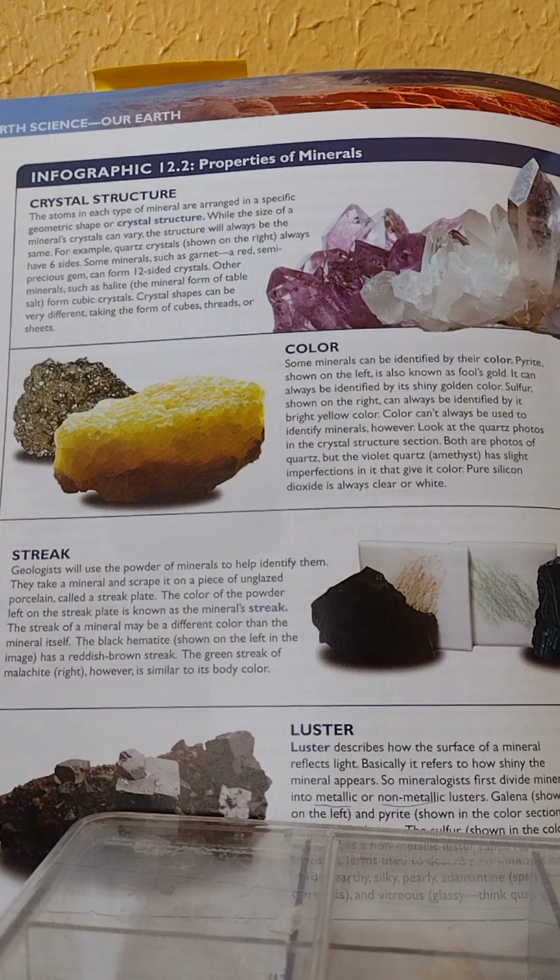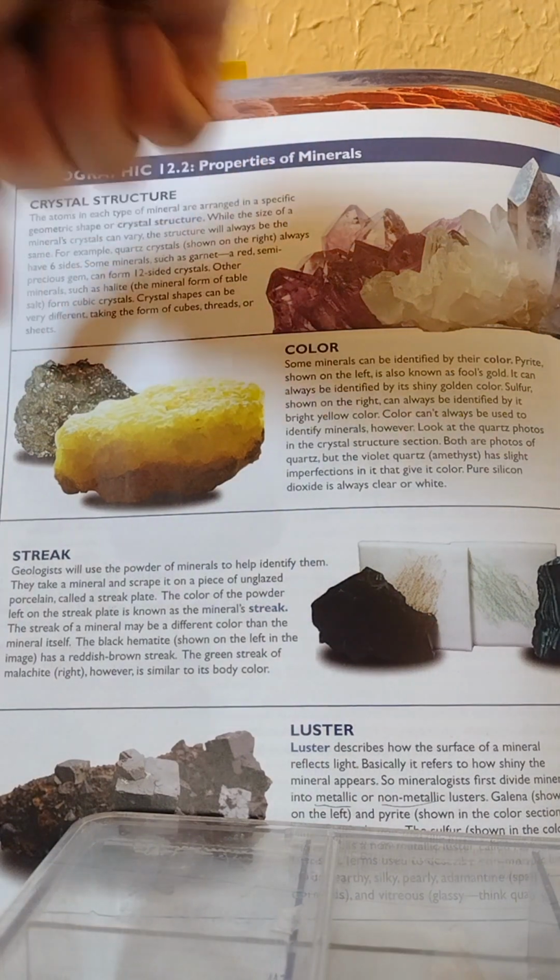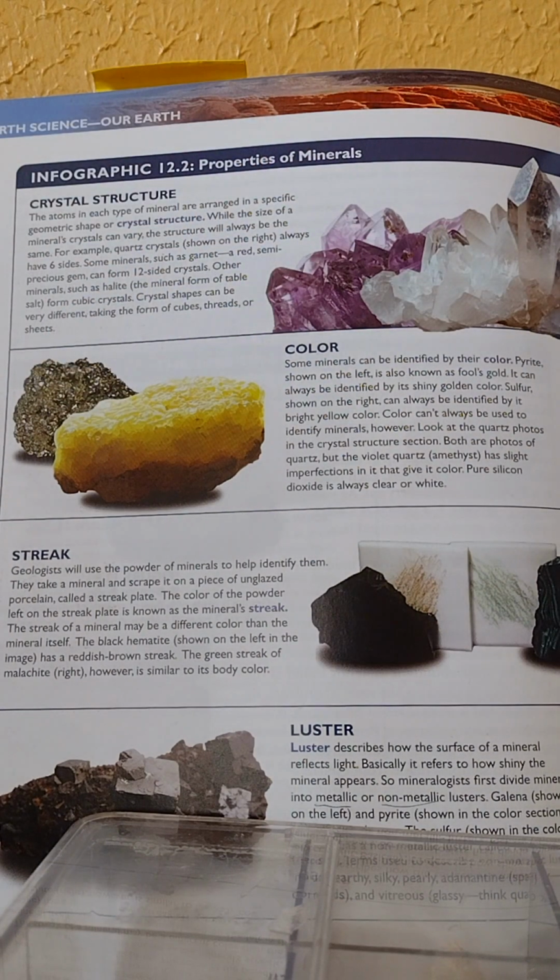Obviously, there's different colors of rocks. There's pyrite. That's the fool's gold right here. And it has a gold shiny color. Then there's silicon dioxide, and it's either clear or white.